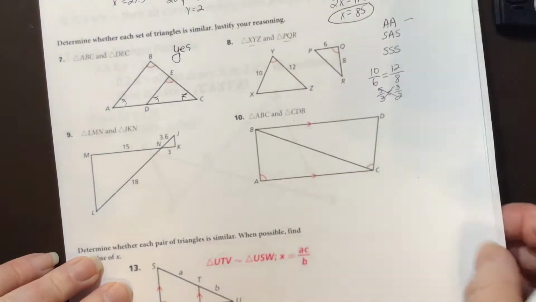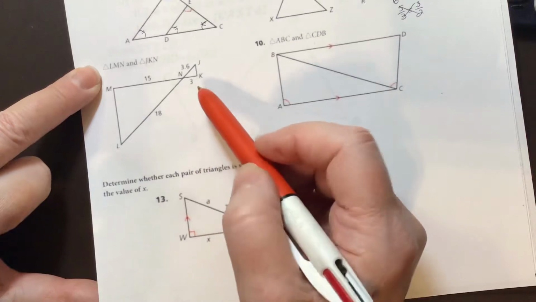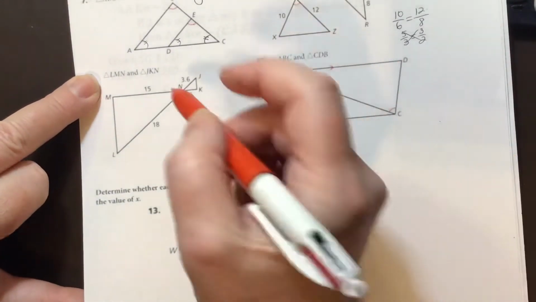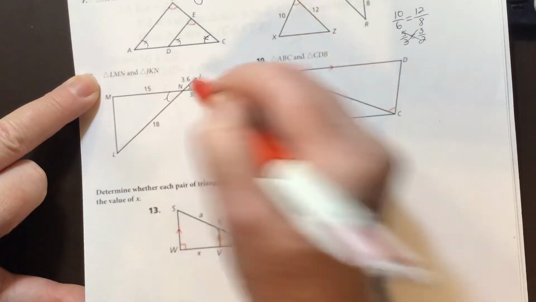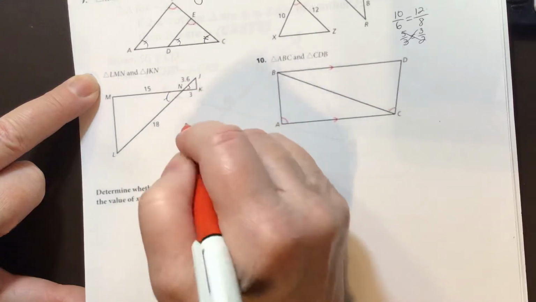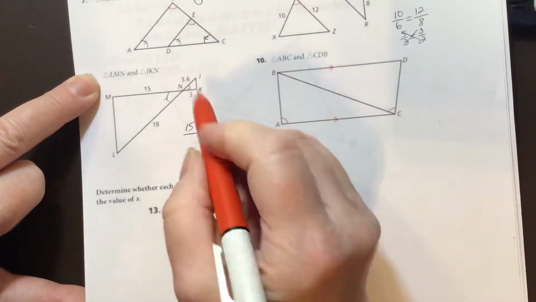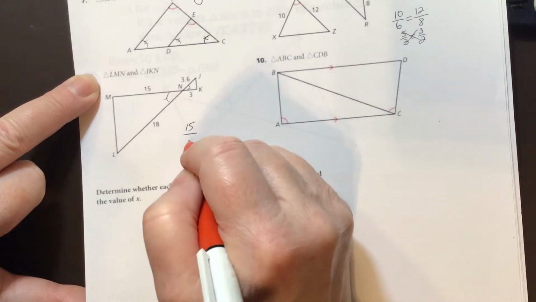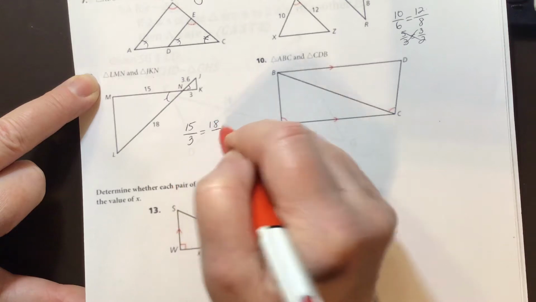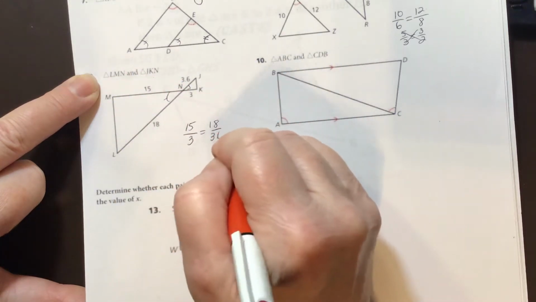So not similar. The next case, we have LMN and JKN. Are those similar? I see that they have vertical angles equal, and then we want to check MN is to NK, so that would be 15 is to 3, as 18 is to LN is in the same position as JN to 3.6.